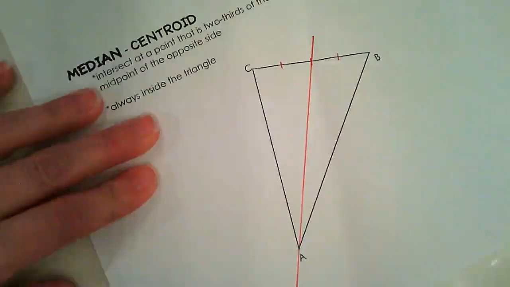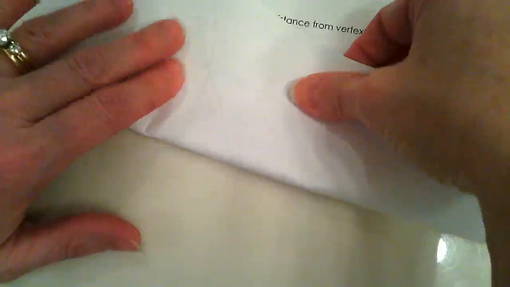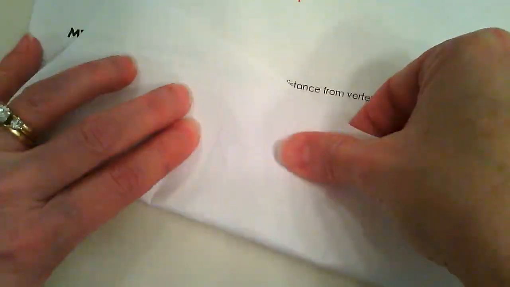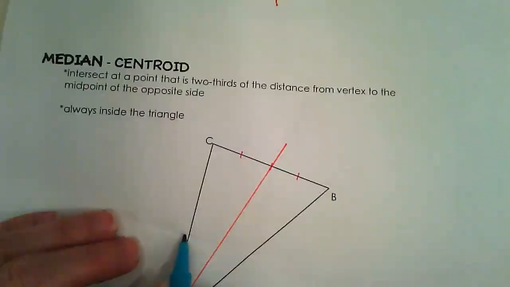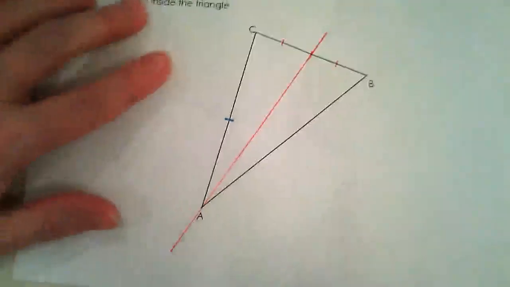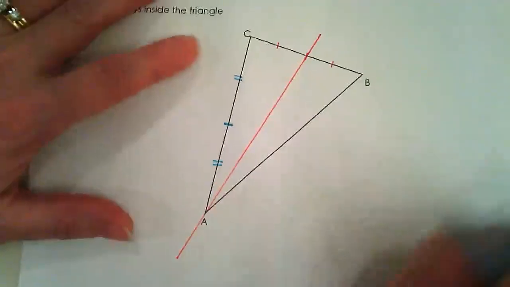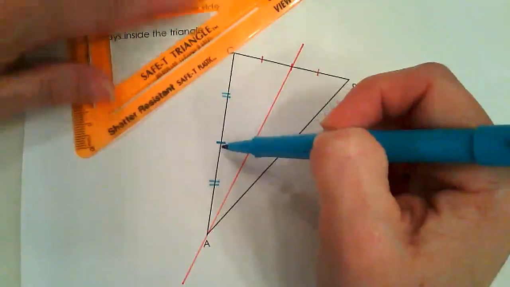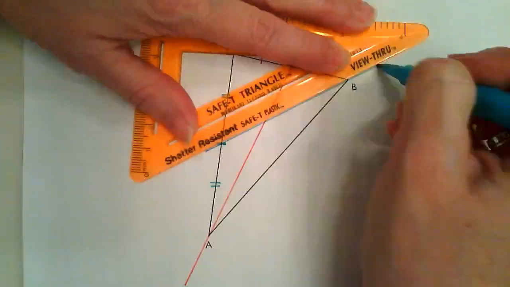All right, so now I'm going to connect angle B to the middle of AC. So again, I'm going to fold my paper to try and get AC. And again, hopefully you're having success with this, but AC, and I don't want to crease it. I just want to make a little crease right there to mark the middle. So now I have the middle of that side right there. So I know that this piece over here is the same length as that piece right there. So now I'm going to connect the middle of AC with angle B, and that is going to be the median. So I'm going to connect those two.